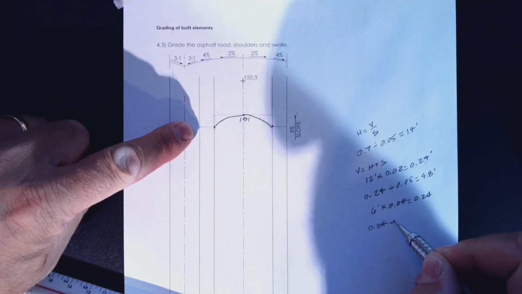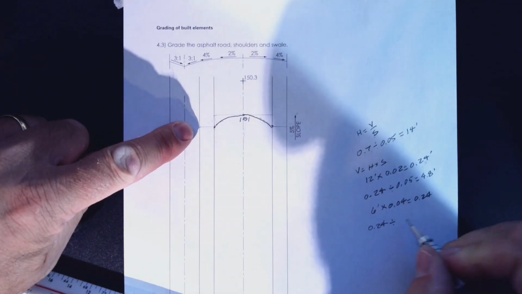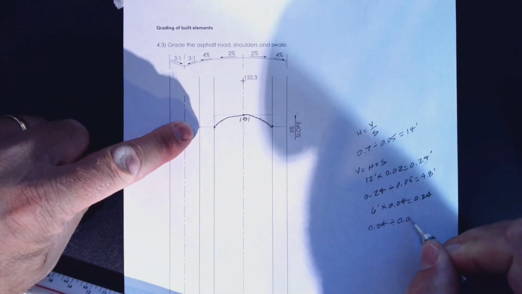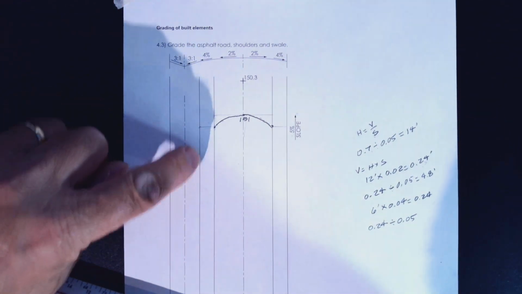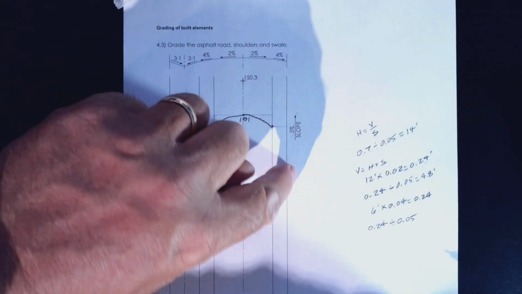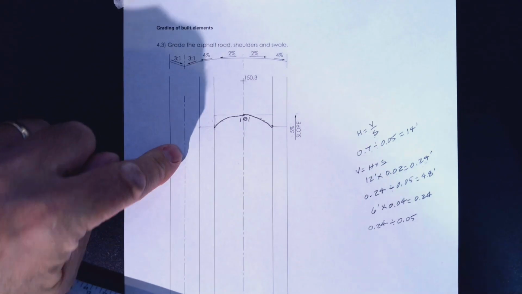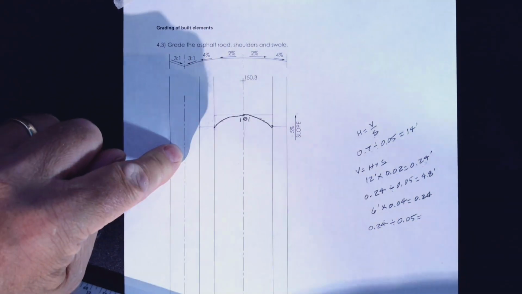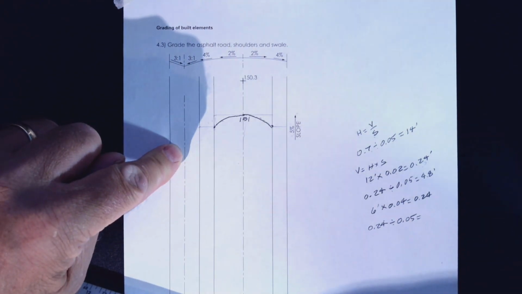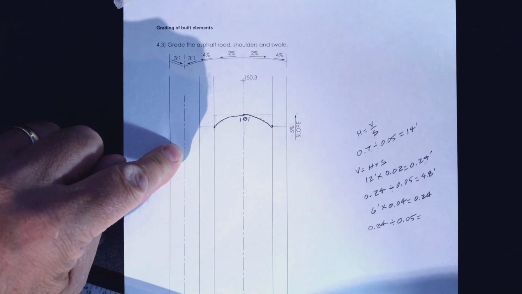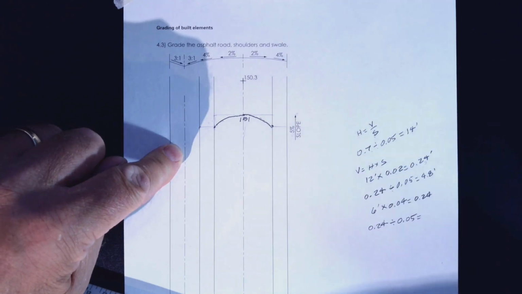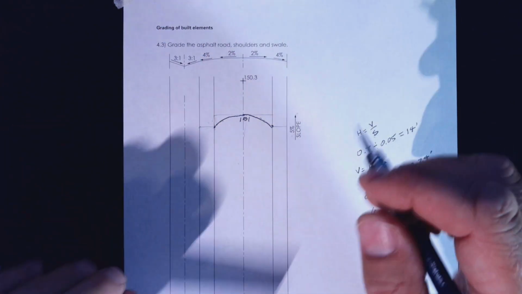We divide that by our slope, which is 5%, 0.05, because we're looking at this going this direction, which is right here, 5%. So 0.24 divided by 0.05 is 4.8.